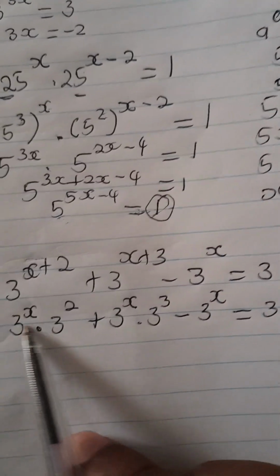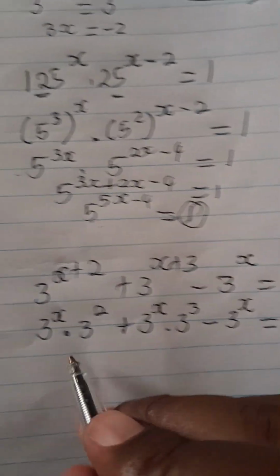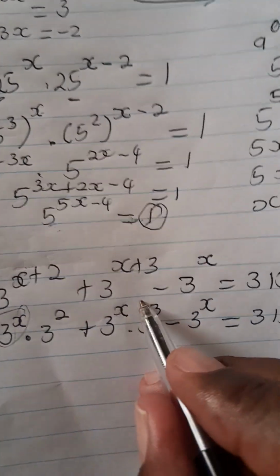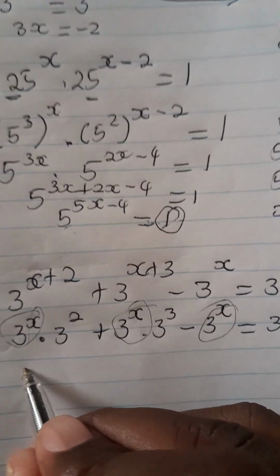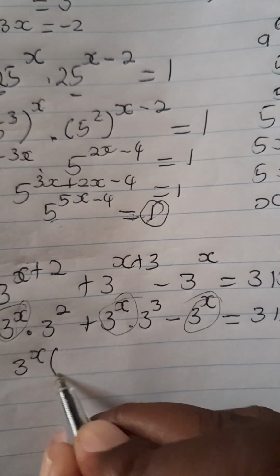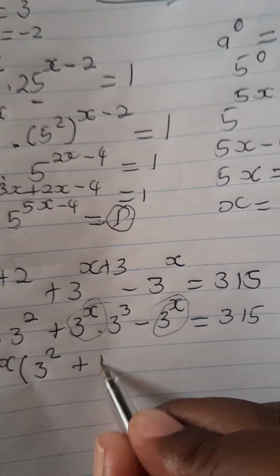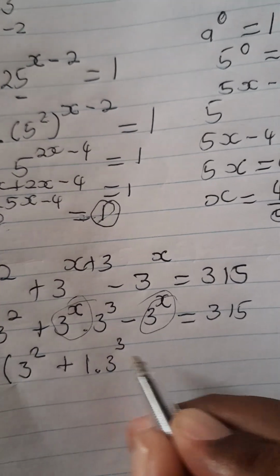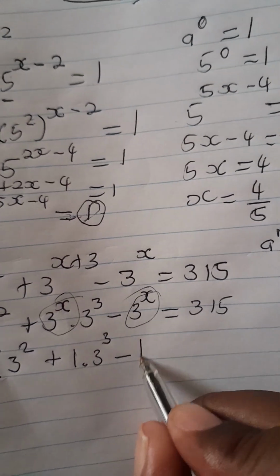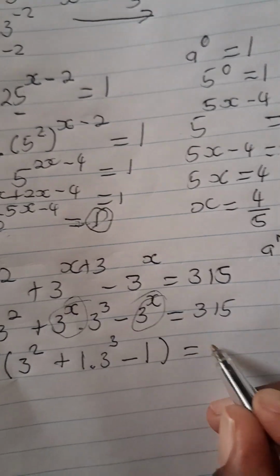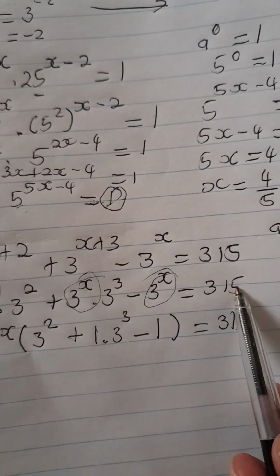Then the second step will be to take out the highest common factor. What is the highest common factor? We can see that it's 3 to the power of x, guys. So you factor out here. You are left with 3 to the power of 2. To get to 3 to the power of x, you need 1 multiplied by 3 to the power of 3. To get to negative 3 to the power of x, we need what? Minus 1. You can multiply it back and you will still get the same thing, right?